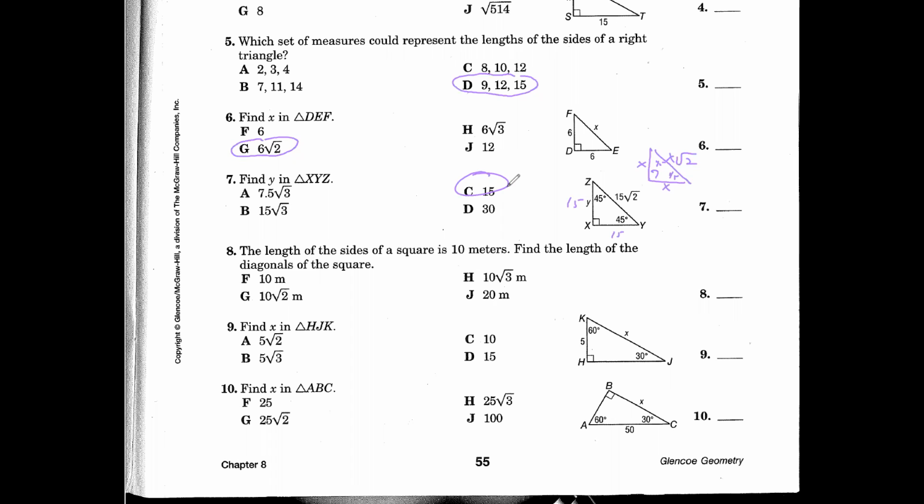On number 8, the length of the sides of a square is 10 meters. Find the lengths of the diagonals of the square. All right, a little more challenging, but it's actually the same idea, because if I have a square and I draw in a diagonal, these were 90-degree angles, I split them and they both become 45. So I'm still dealing with that same triangle. They told me that the length of the sides of the square are 10. So what is this diagonal going to be? 10 square root of 2, same property. That's G.